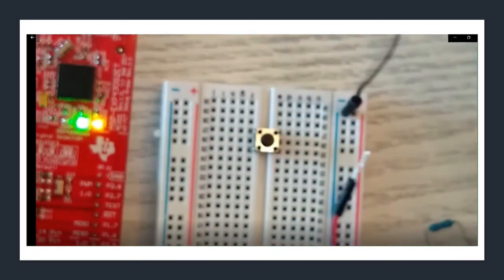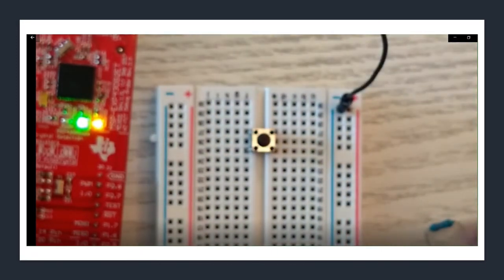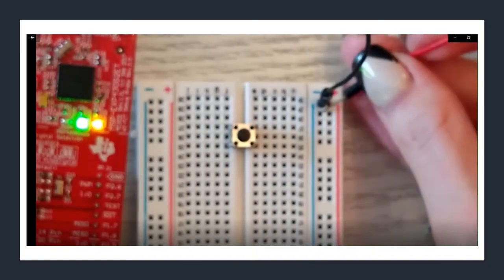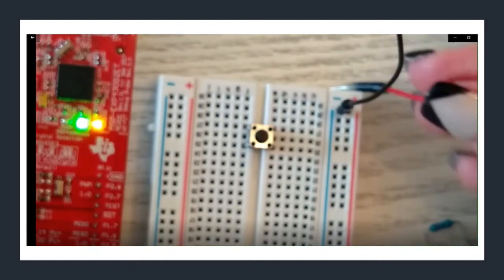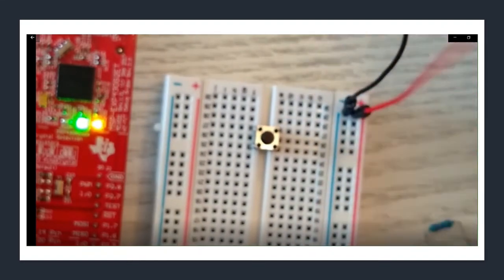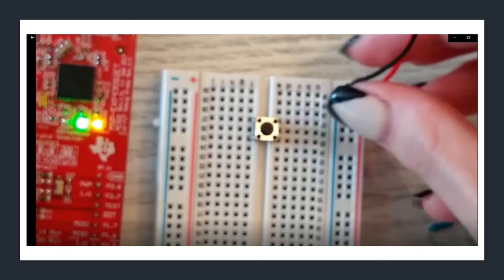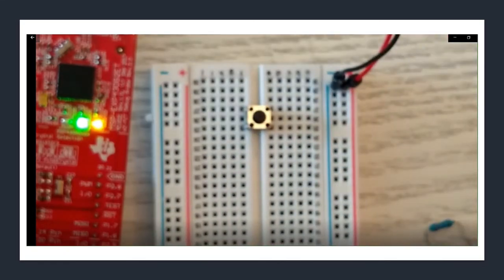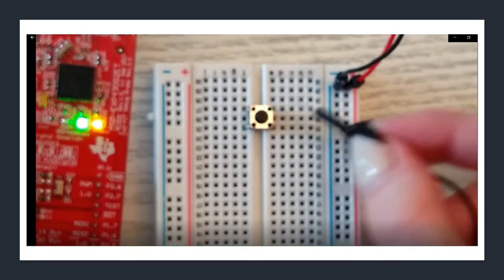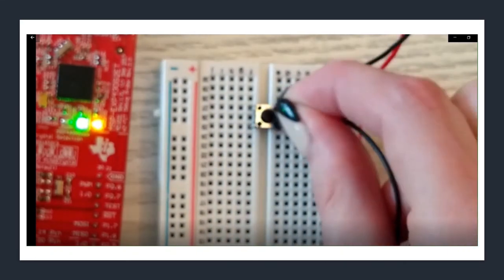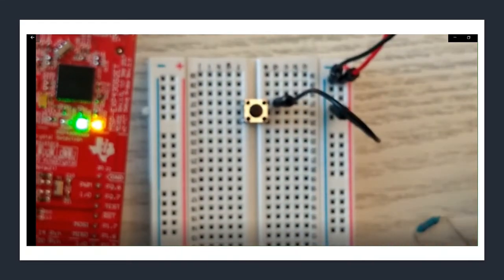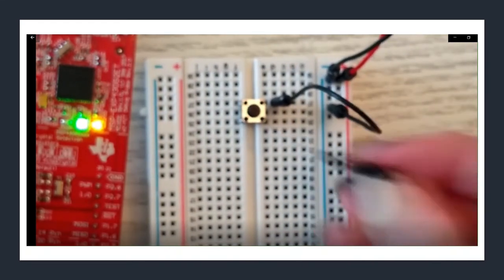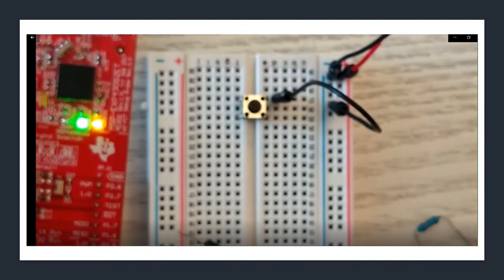So I'm going to add my ground and power wires just so I have ground and power going down those strips alongside of the board. So everything in that strip can then be connected to ground and power. I'm not connecting anything to my microcontroller yet, just getting stuff set up on my breadboard. All right, so the next thing we're going to do is ground one corner of my push button. So I'm just plugging that into my ground rail, and then I'm going to add power to another corner of my push button, but before I do that I need to add in a resistor.